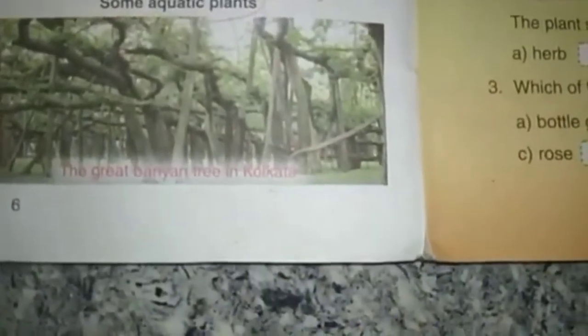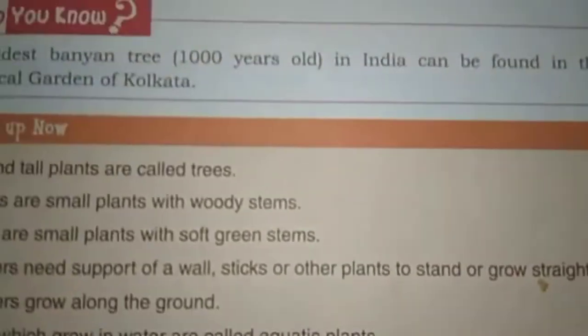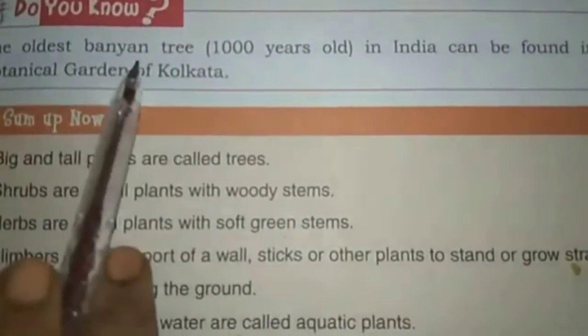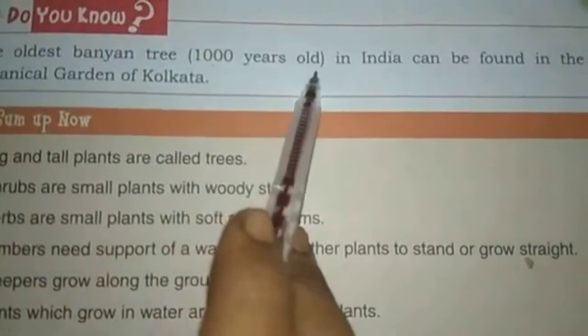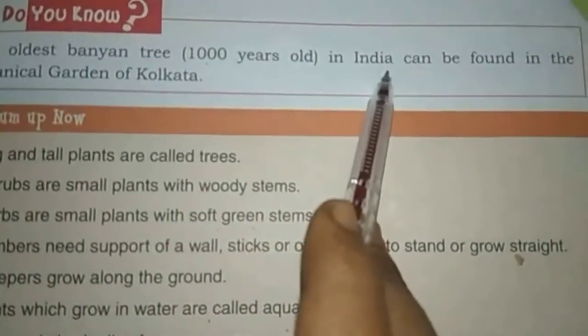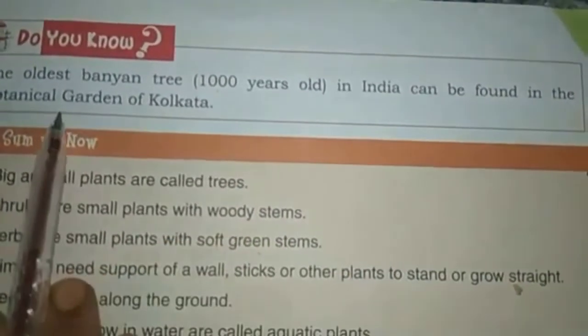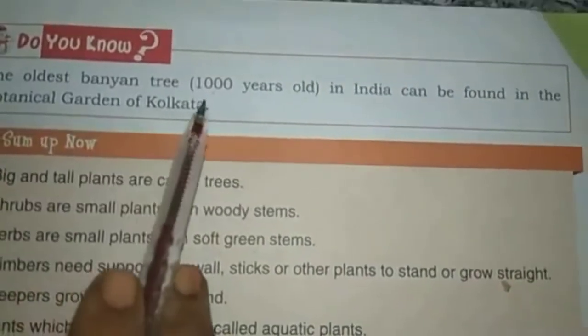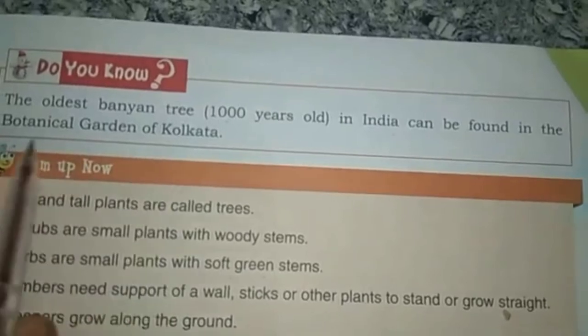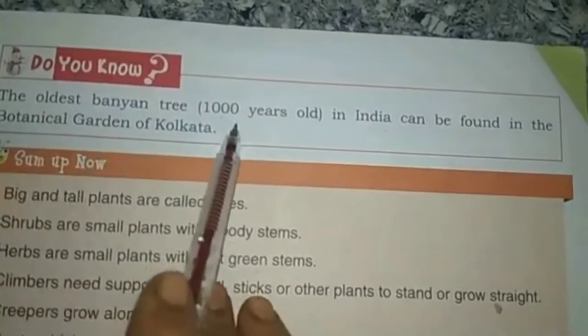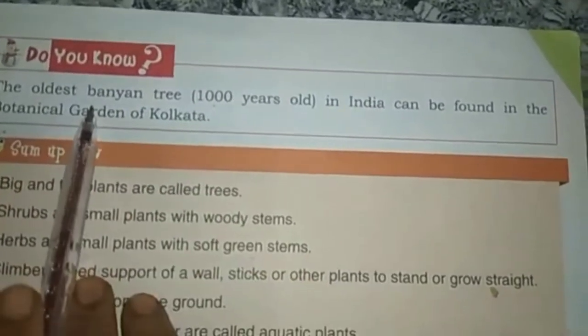See this one? The great banyan tree in Kolkata. This is the oldest banyan tree, 1,000 years old in India. It can be found in the Botanical Garden of Kolkata.